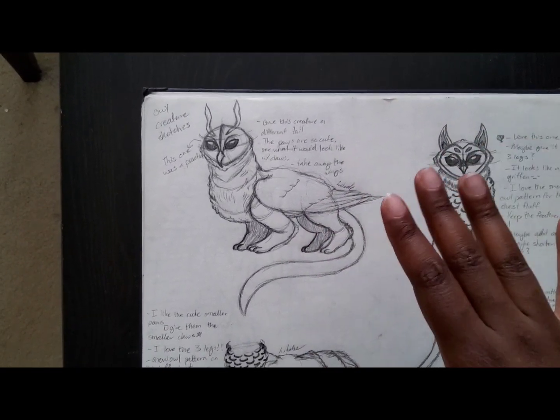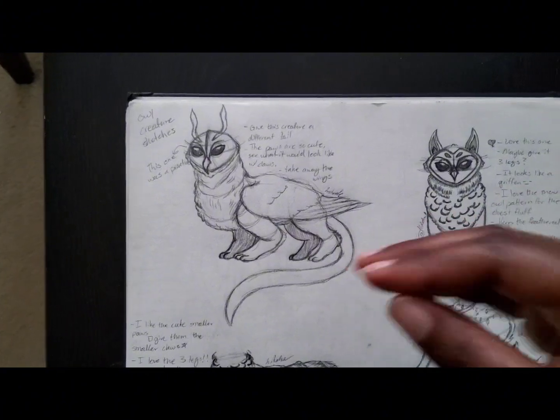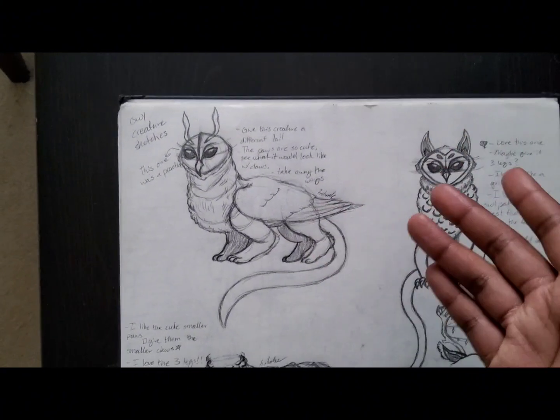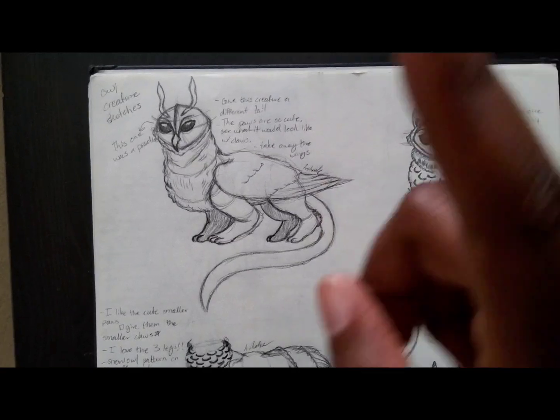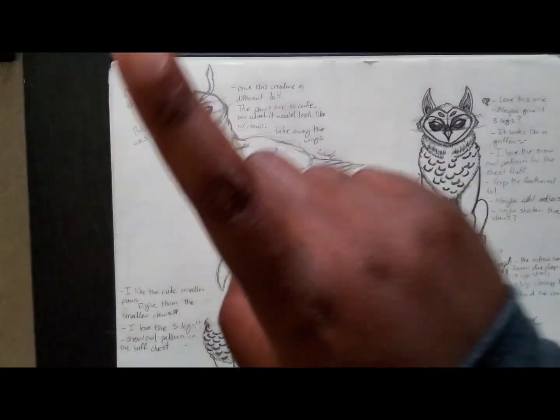And that's the thing when you're creating creature concept art. You don't want to make a creature that already exists unless you want to do that as a practice. By all means, go for it. But I do not want to do that. So that was sketch number 1.